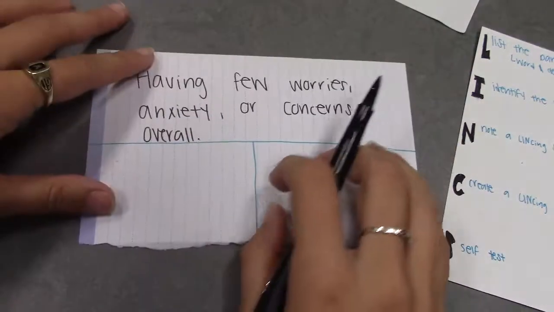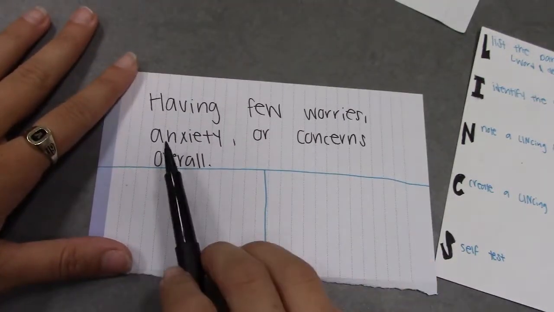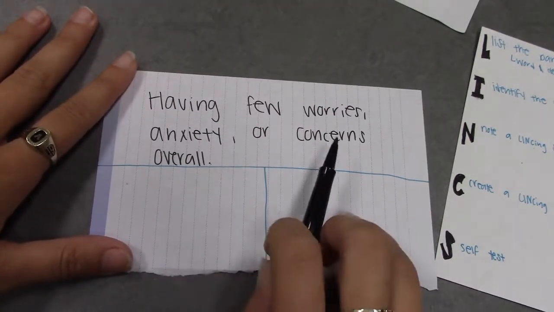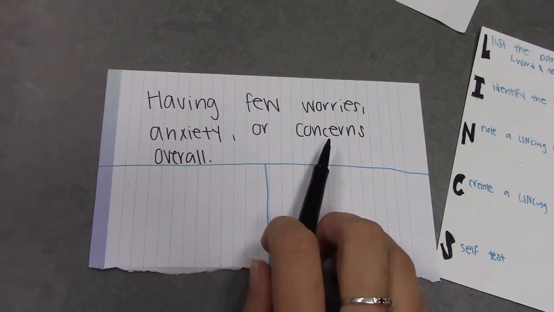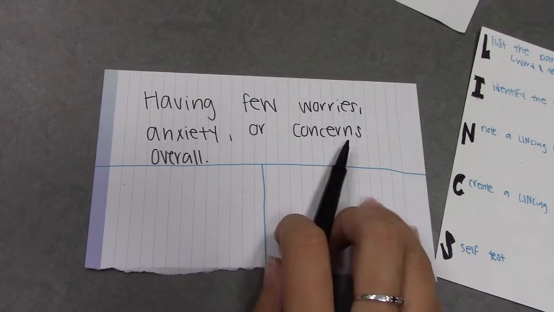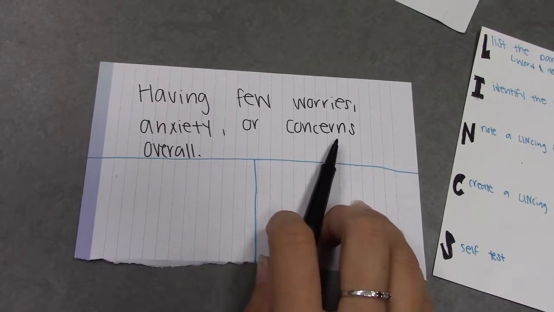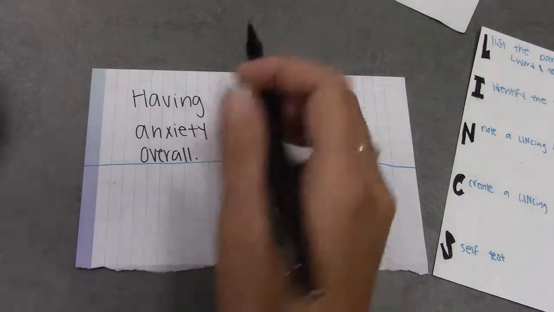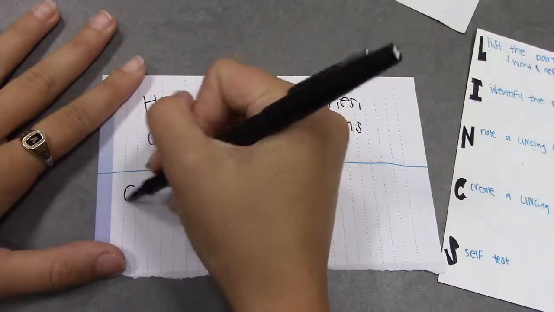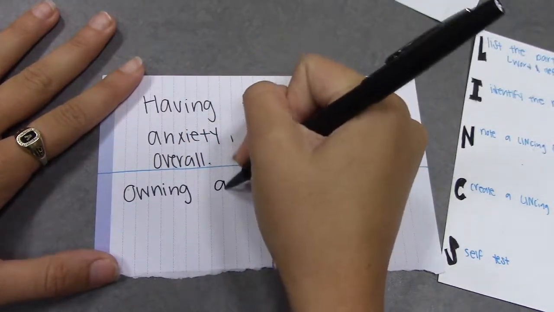So let's think of a story. Our definition is having few worries, anxiety, or concerns overall. And the word that I said reminded me of insucculent was succulent. So when I think of a succulent, like a plant, that doesn't cause a lot of anxiety or worry. It's normally pretty easy to keep up with. So I'm going to use that in my linking story. I'm going to say owning a succulent is very insucculent.